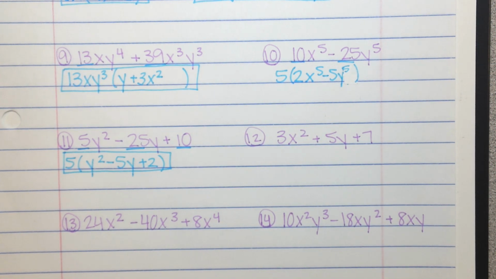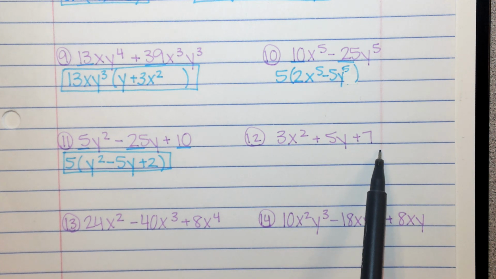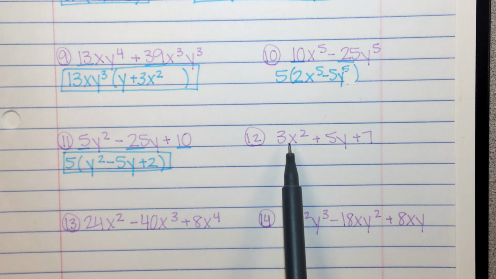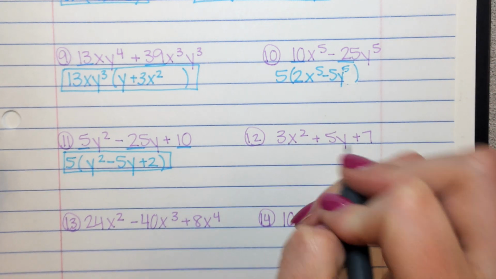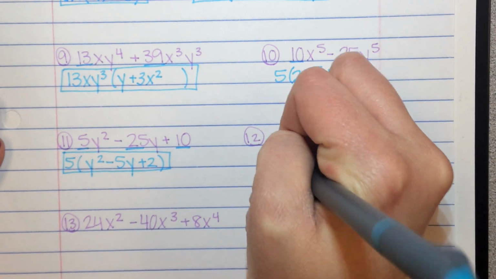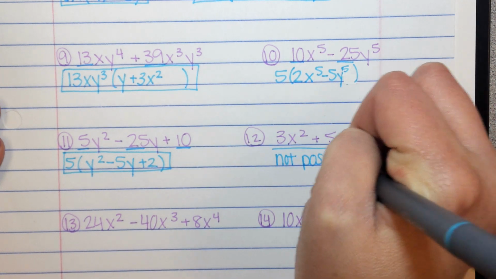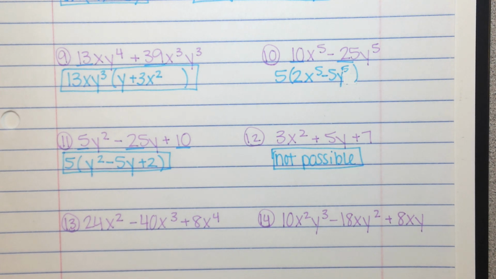Okay. Number 12, we have 3x squared plus 5y plus 7. So 3, 5, and 7. All of those are prime numbers. The only common factor they have is 1. And then we have an x here, a y here, and then no variable on this one. So they don't have anything in common, so we can say not possible. It's not possible to factor out the GCF.